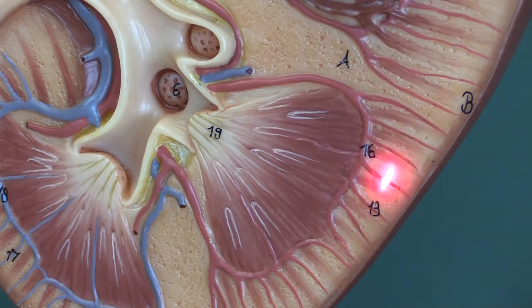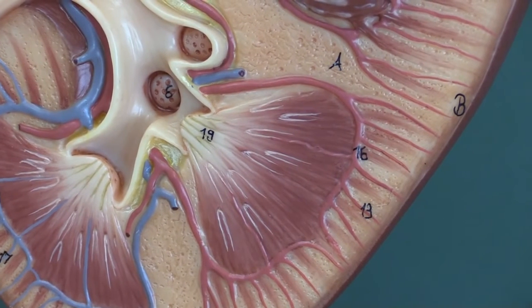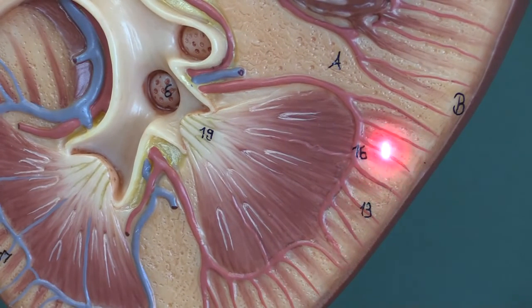And here we see smaller arteries going off. These are the interlobular arteries. And the afferent arterioles themselves branch off from these interlobular arteries to supply each individual glomerulus for each individual renal corpuscle.